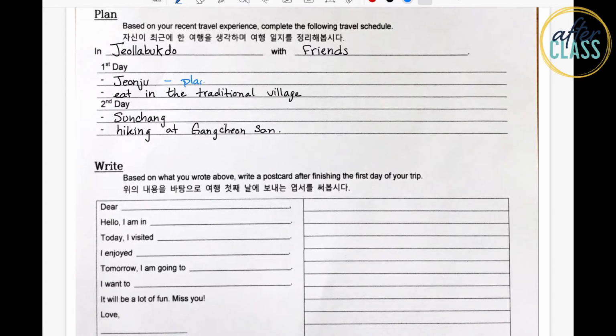So remember, for each day, you need to have a place and an activity. When you finish writing your plan, you will go on to part 3, which is write.